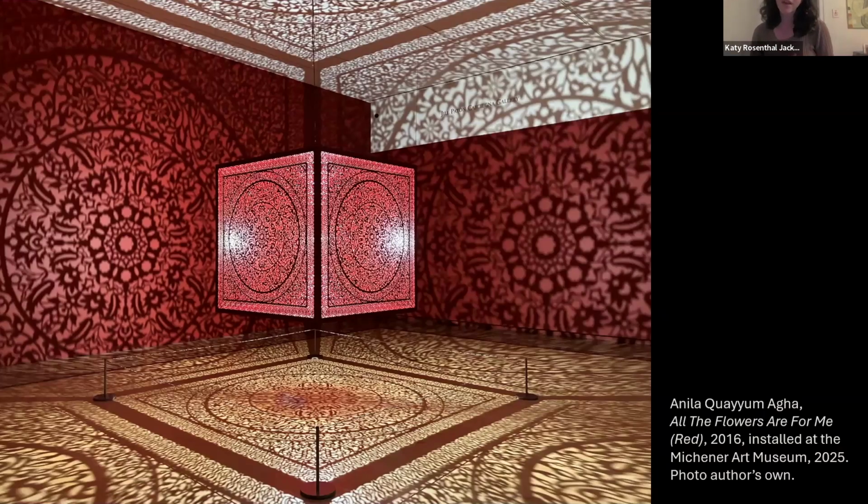And I think a big part of that is this use of pattern as her primary mode of image making. And then light as well, which I would say is less obviously related to textiles.